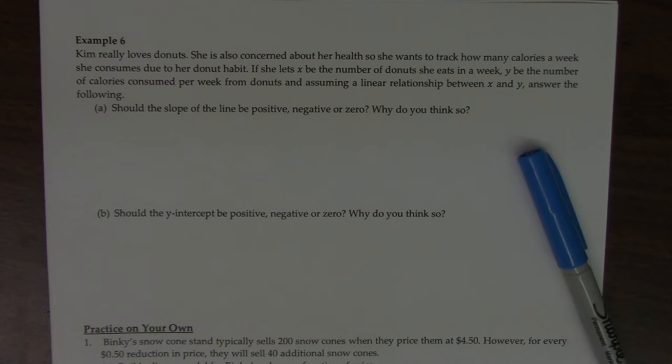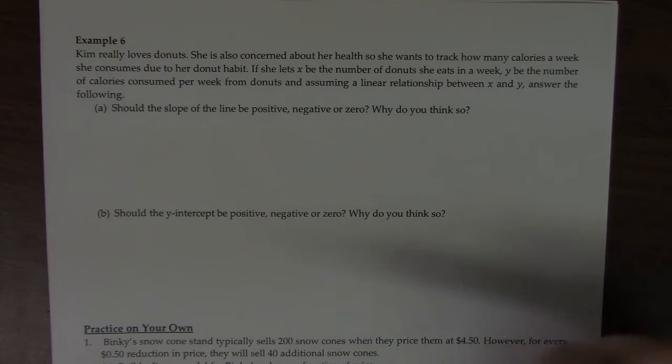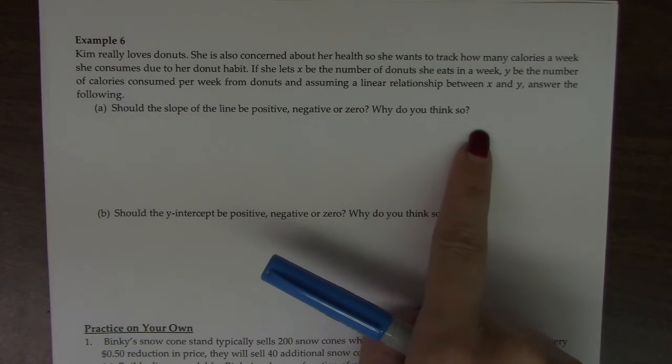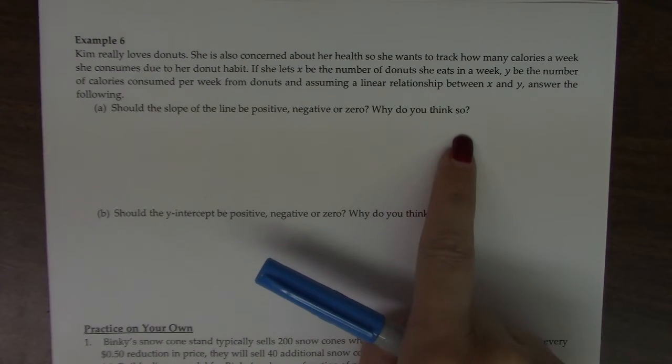So this question says, Kim really loves donuts. She's also concerned about her health, so she wants to track how many calories a week she consumes due to her donut habit. If she lets X be the number of donuts she eats in a week, Y be the number of calories consumed per week from donuts, and assuming a linear relationship between X and Y, answer the following. So the first question is, should the slope of the line be positive, negative, or zero? And then this is the part that people freak out about, right? Why do you think so?